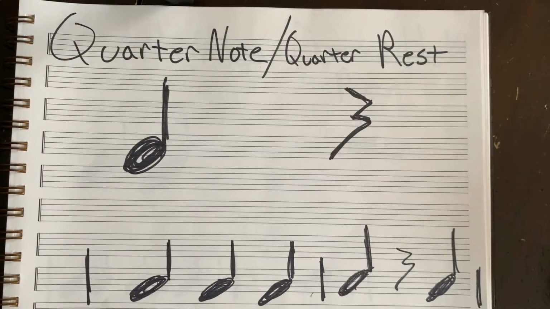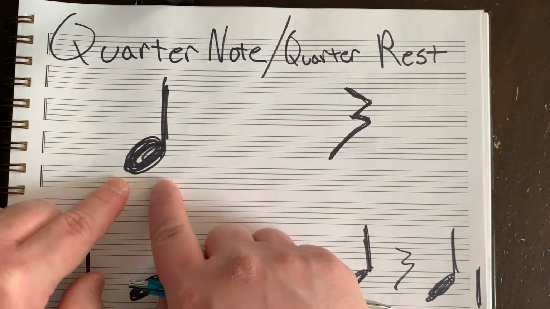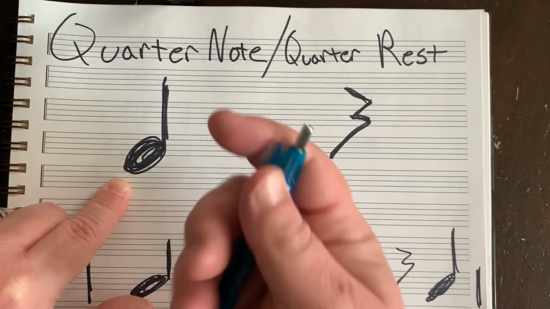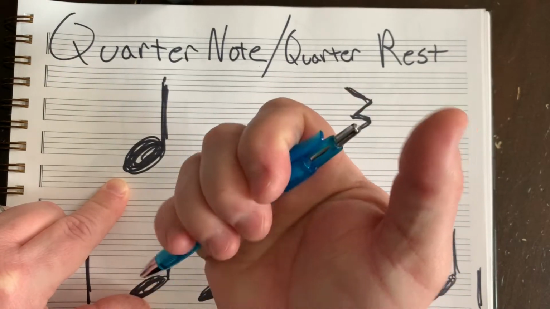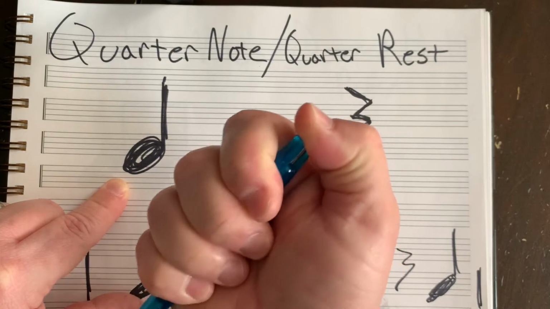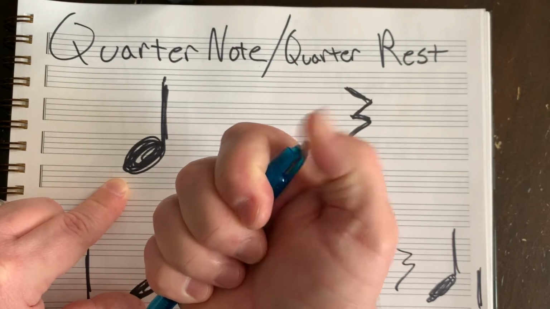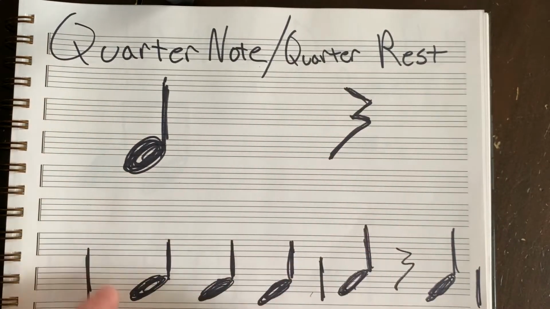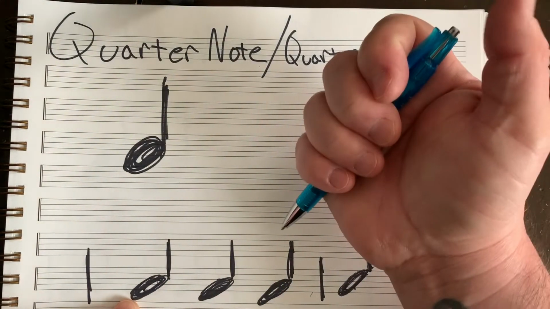Next, you're going to need to know what some notes are. This is what a quarter note looks like, and a quarter note gets one beat, so you're going to click your pen one time. It's important to note that if I had another one, my next click would just be by letting it go. Each click counts.